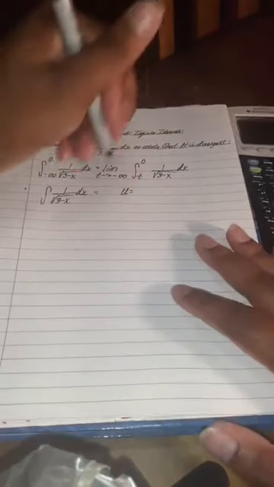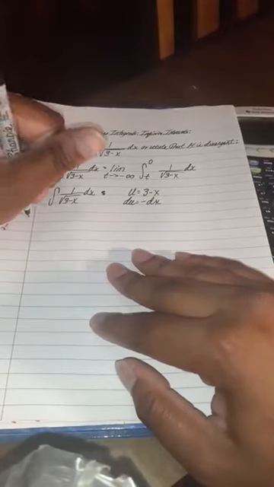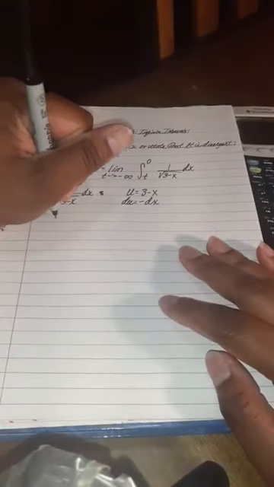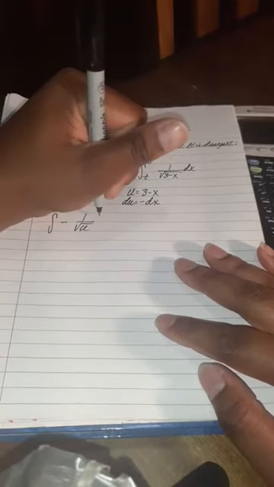The best thing to do for this is a u substitution, picking u to be 3 minus x. Then that means that du will be negative dx. And so essentially you'll get the integral of negative 1 over the square root of u, all integrated with respect to u.